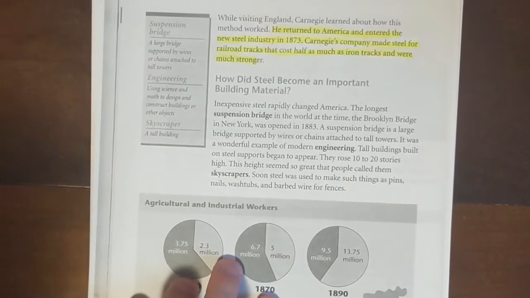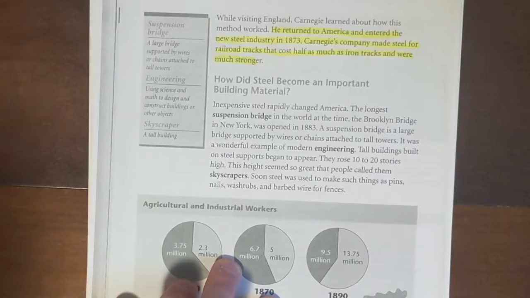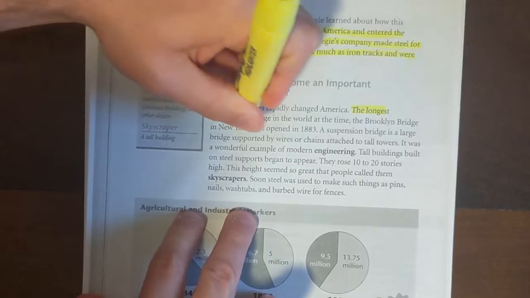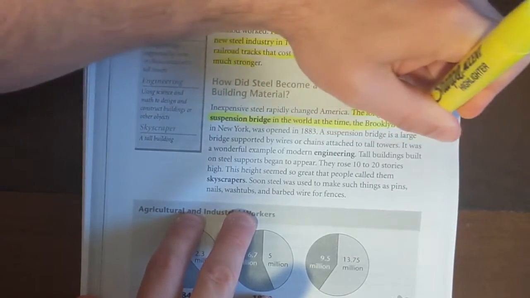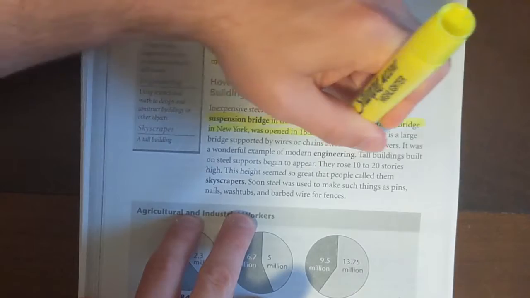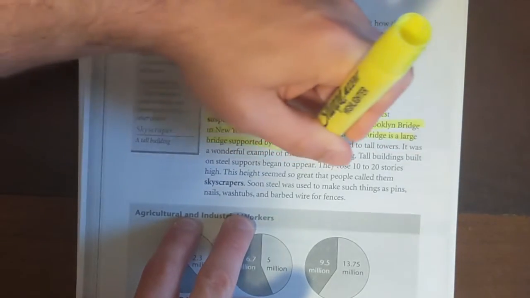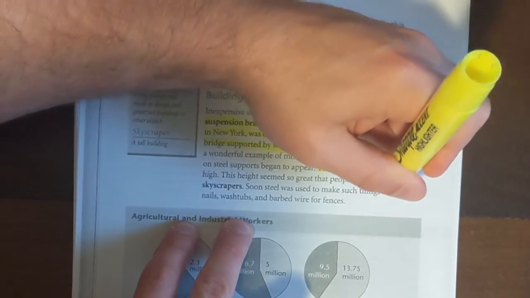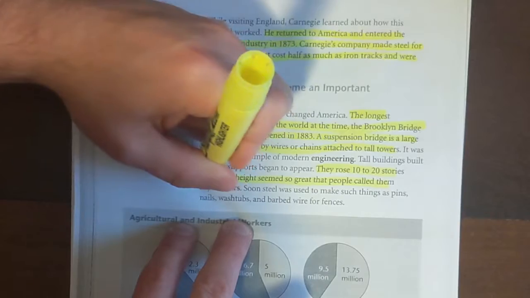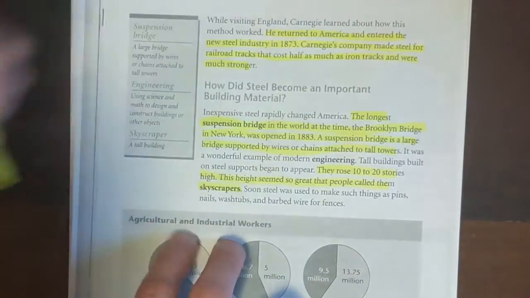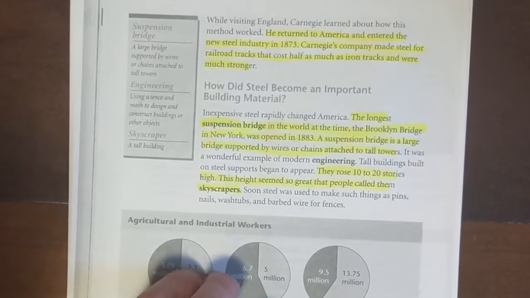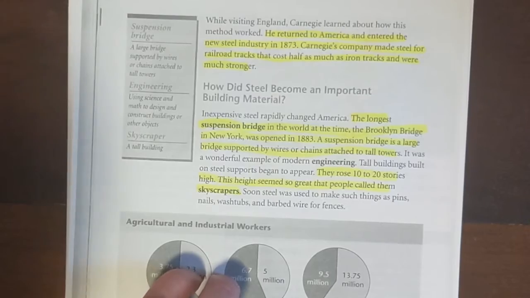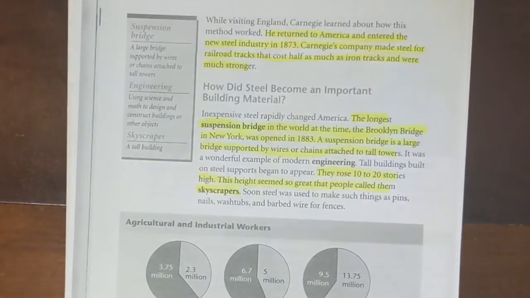When they invented this new way of making steel, the cities in America changed. So they were able to make longer bridges and taller buildings. These new tall buildings were called skyscrapers. They would make lots of different products out of the steel since it resisted rust and it was much, much stronger. They would make things like nails, wash tubs, barbed wire. All kinds of different products are being made from steel.